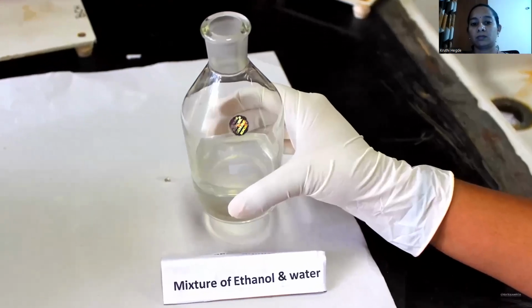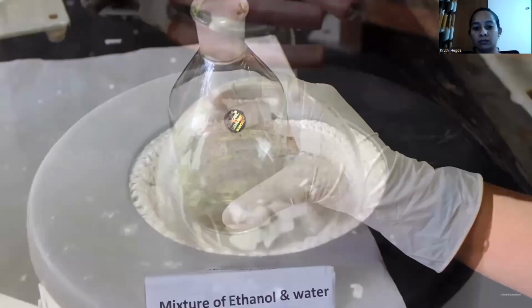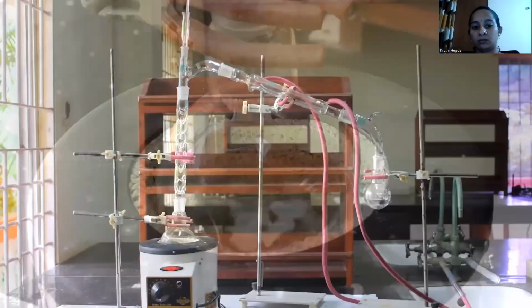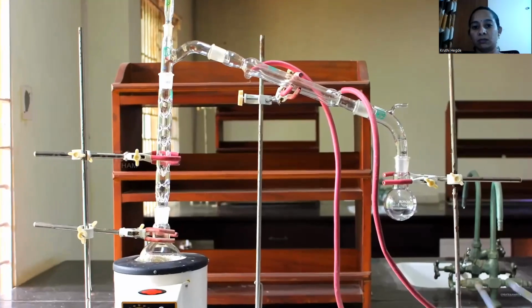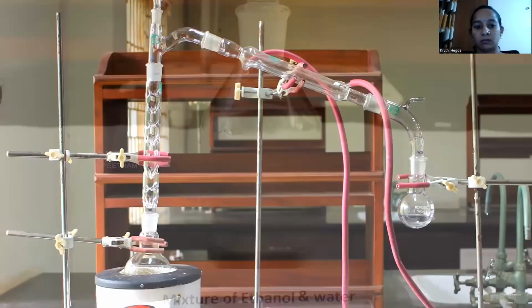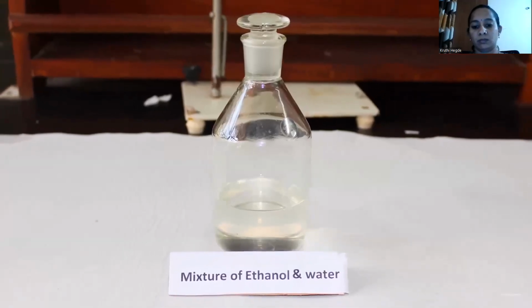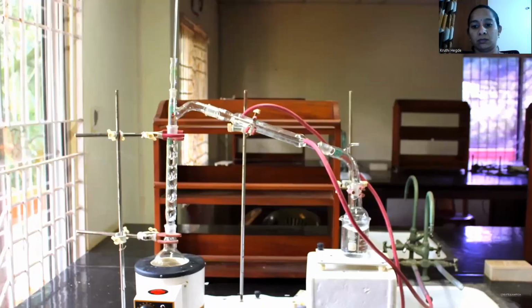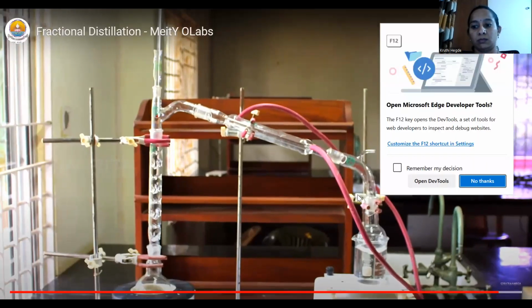Therefore, the separation of two or more miscible liquids for which the difference in boiling point is less than 25 Kelvin can be done only by fractional distillation. Since ethanol and water form an azeotrope, the distillation has to be repeated to obtain the pure component.